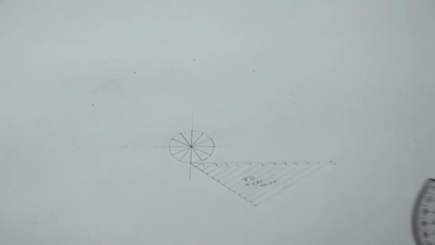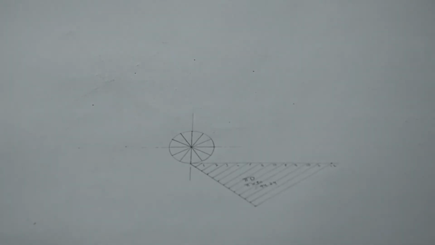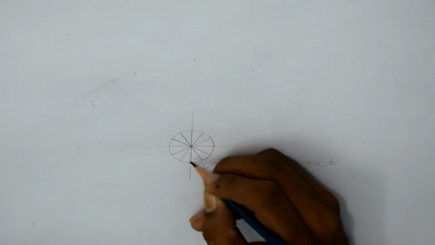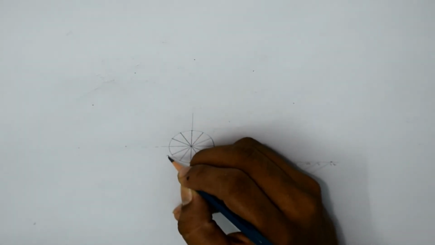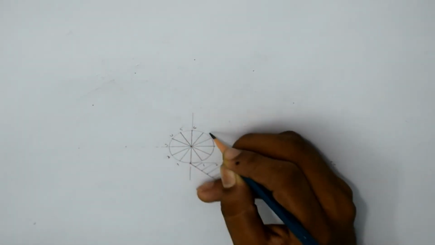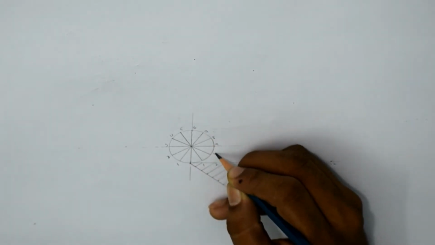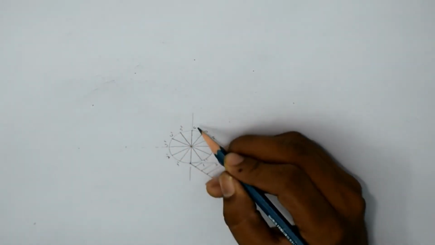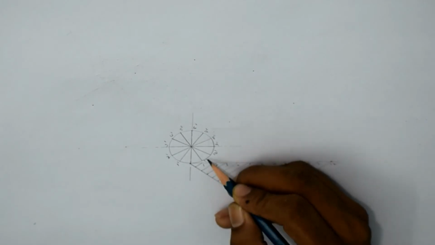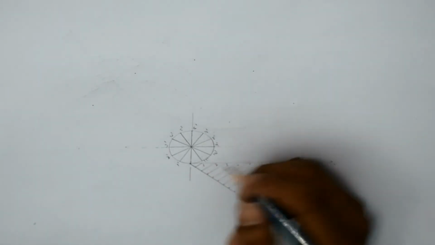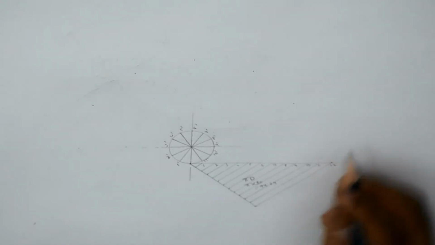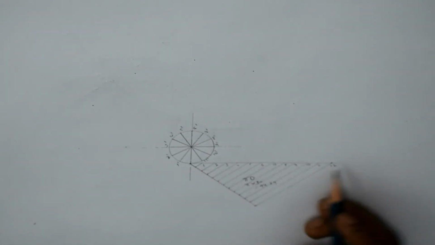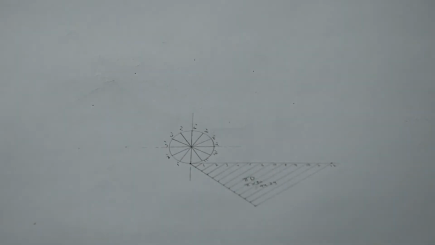So there you go. This is also divided into 12 parts. Now I will number as 1, 2, 3, 4, 5, 6, 7, 8, 9, 10, 11. Or else you can just say 1 dash, 2 dash, 3 dash, 4 dash, 5 dash, 6 dash, 7 dash, 8 dash, 9 dash, 10 dash, 11 dash. The reason being because we have taken numbers for these divisions, so I'm taking 1 dash, 2 dash. Now the important point here is to take tangents from each and every division of the circle.